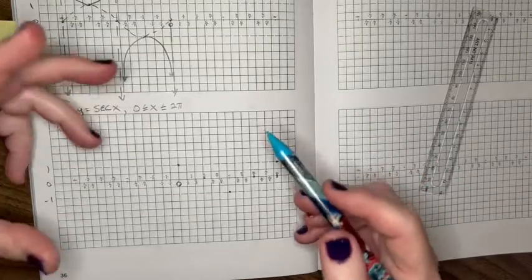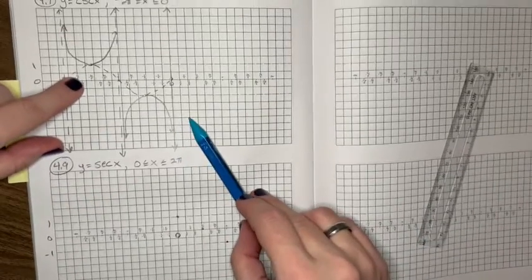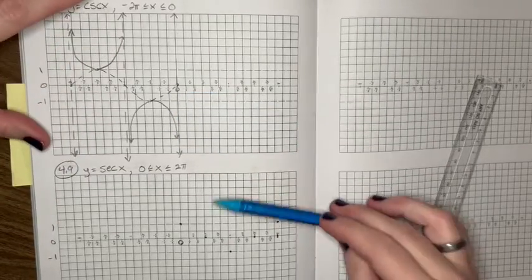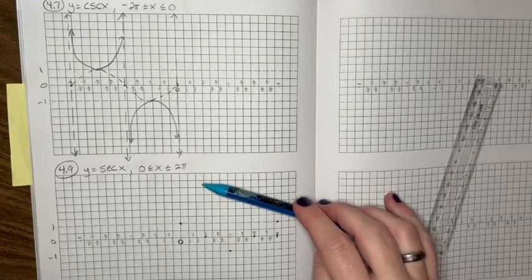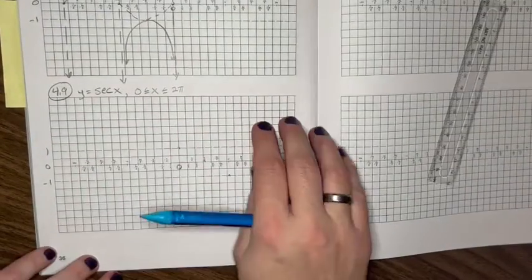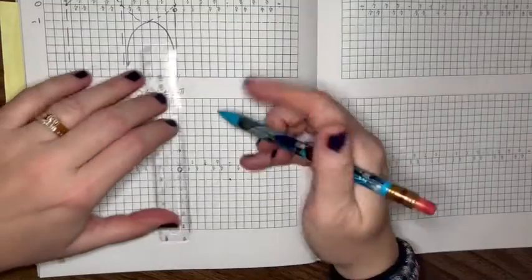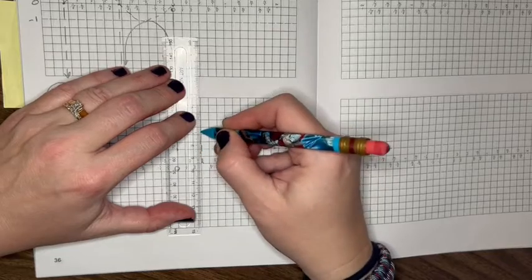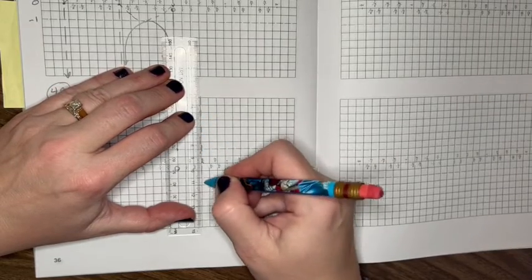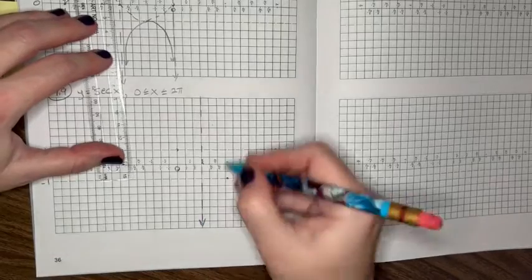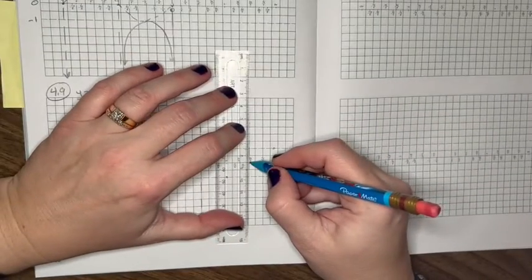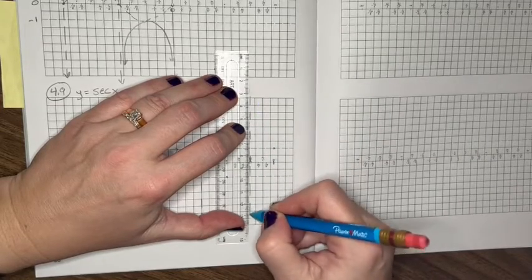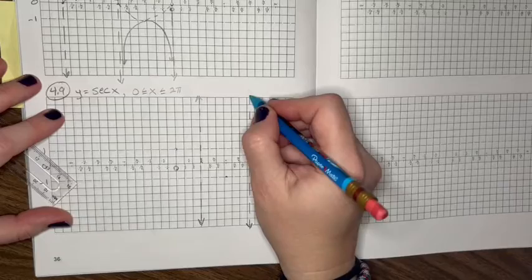So just like up here when we did 4.7, every time it hit the 0 mark, we had an undefined spot, right? Well, it's the same here when we're doing this secant. So right here, we've got an undefined spot, because this is where it crosses that 0 point. It also crosses here at 3 pi over 2. So those are our barriers at this point.